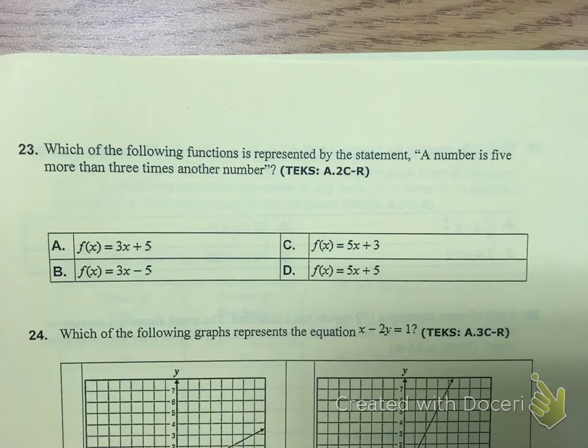Number 23, it says, which of the following functions is represented by the statement, a number is 5 more than 3 times another number? So what I want you to think about is, if it says a number, we'll just go ahead and call that y. If it says a number is 5 more, think about if you had 5 more of something, what would you be doing? If you had 5 more than 1, it would be 1 plus 5. So if you have 5 more, we know we're just going to be adding 5 to something. It says a number, we said that's y, is 5 more than 3 times another number. So another number, we're going to call that x, and 3 times another number, we'll call that 3x.